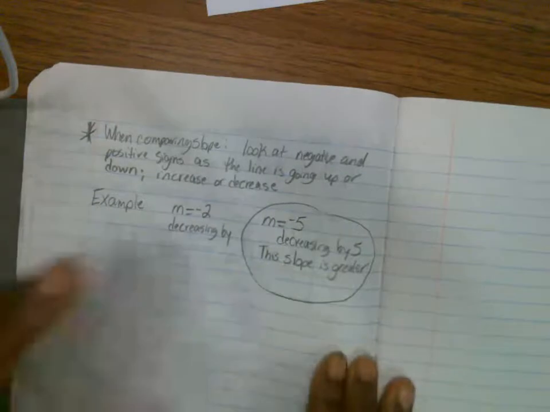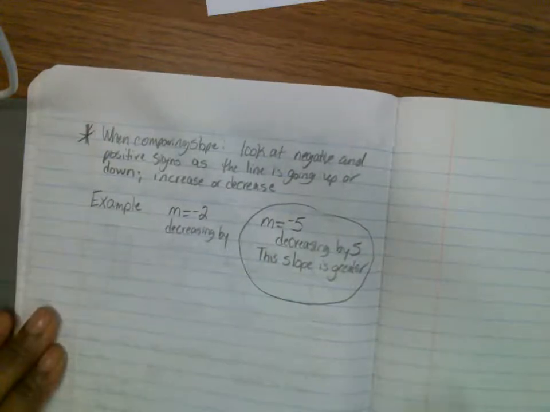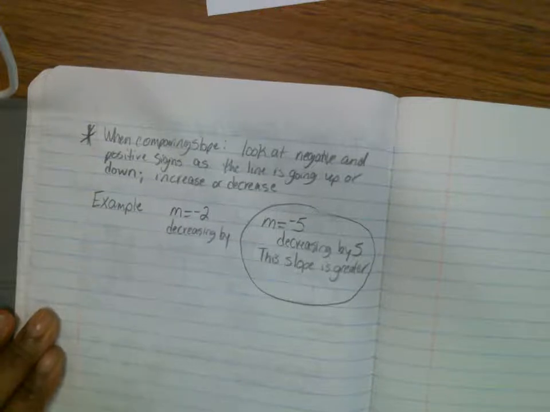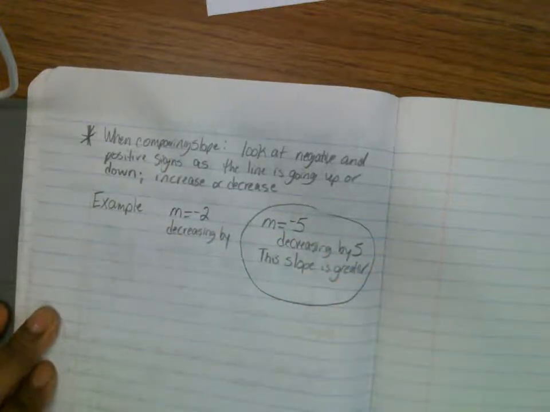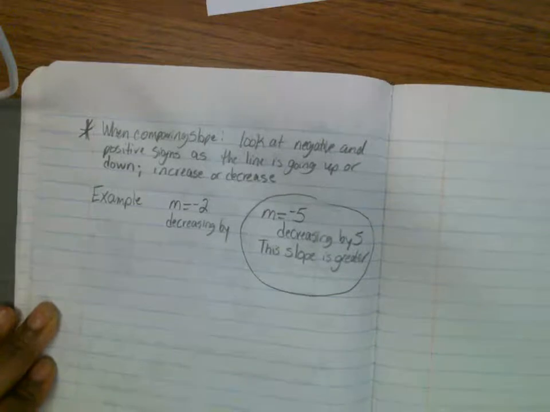It is the one that is decreasing faster. It is the greater slope, even though it's the smaller number, because it's decreasing faster. Does that make sense?